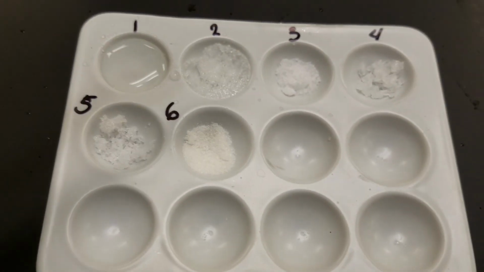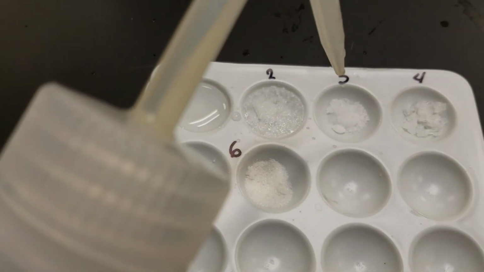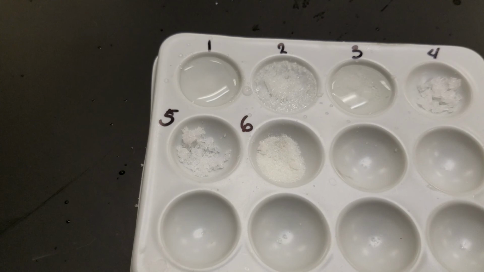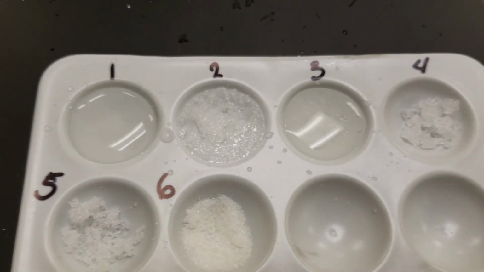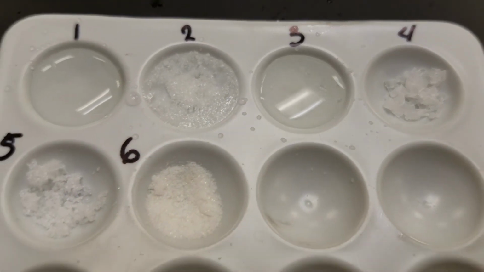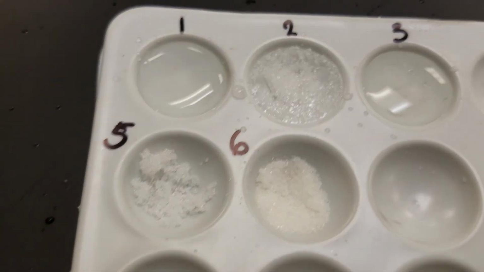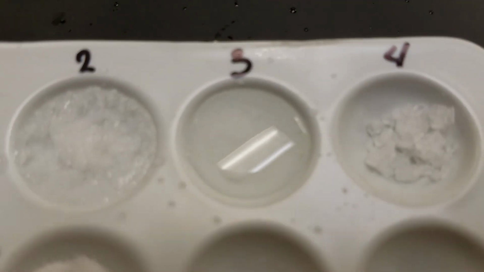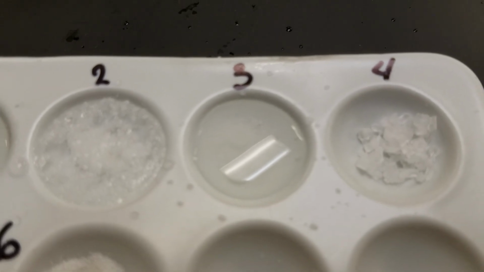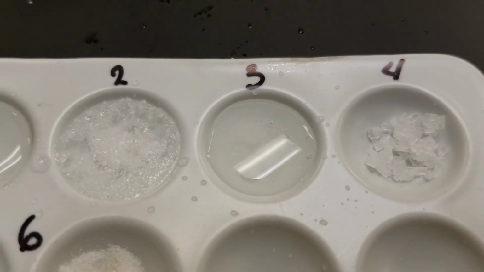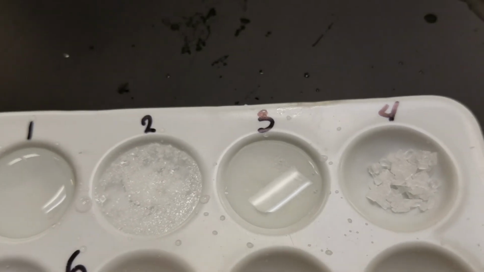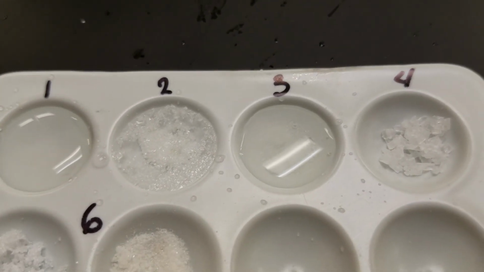Number 3, potassium iodide. There is some that's still left in there. If it dissolved, I don't know if very much dissolved at all. So we could say some solubility.